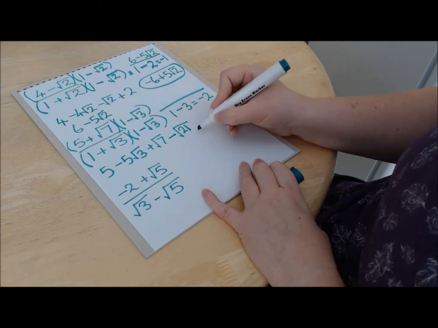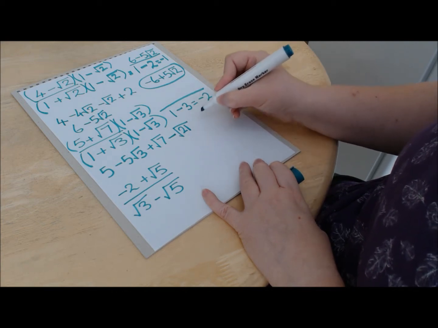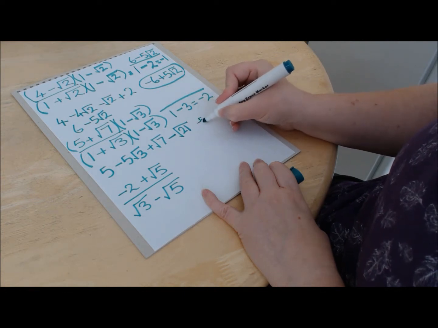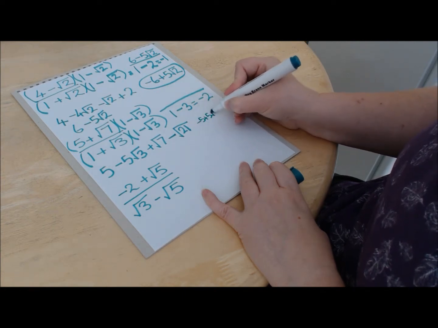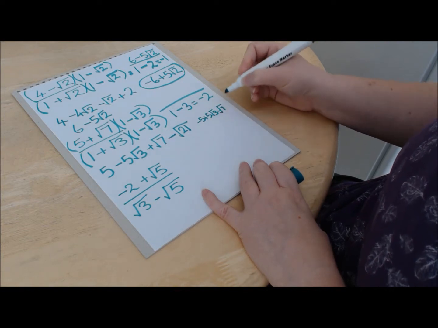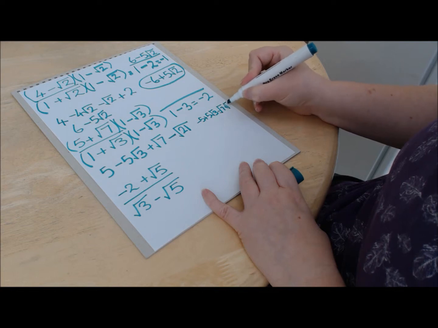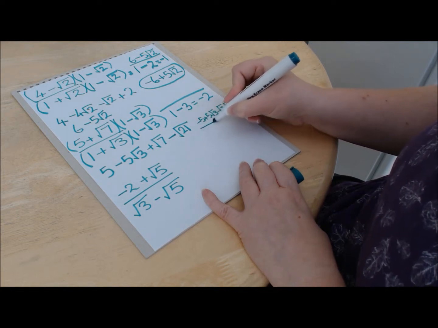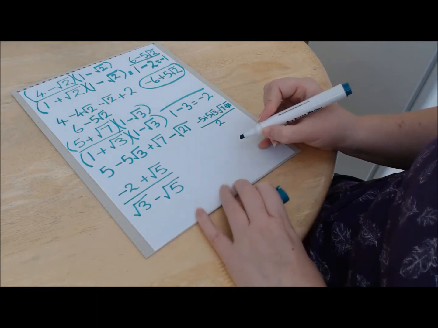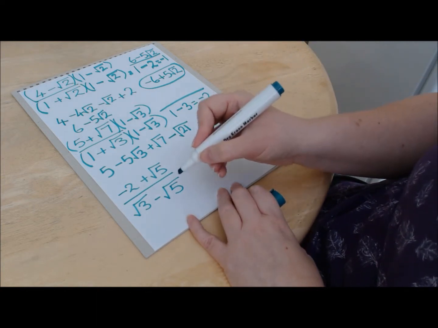I haven't left myself enough space here, have I? Okay, so I'll write small. It would be minus 5 plus 5 root 3 minus root 7 plus root 21, and all of that would be over 2. Okay, we'll do one more example here.